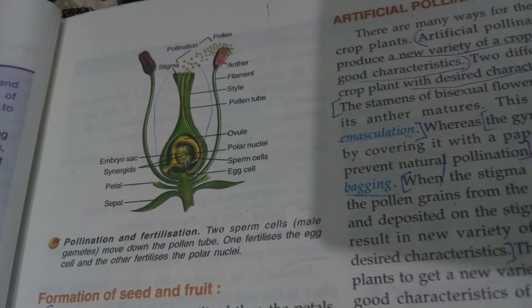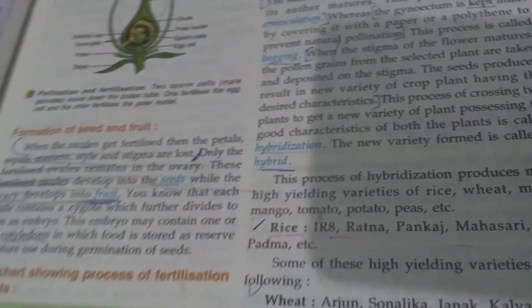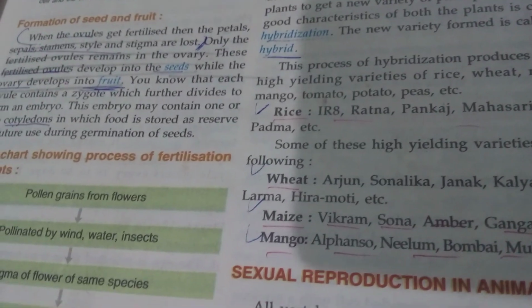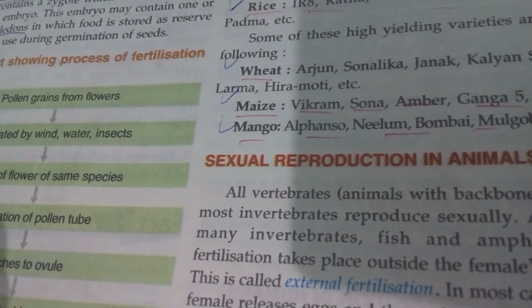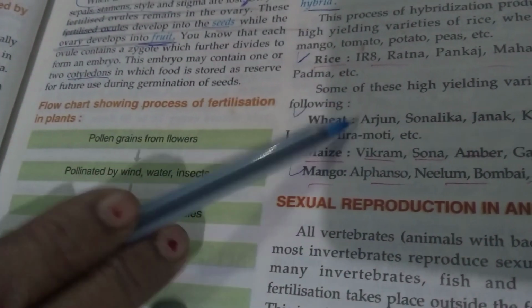Now come to sexual reproduction in animals. All vertebrates and invertebrates reproduce sexually. So that we'll do in the next class. For today, let us complete up till here.